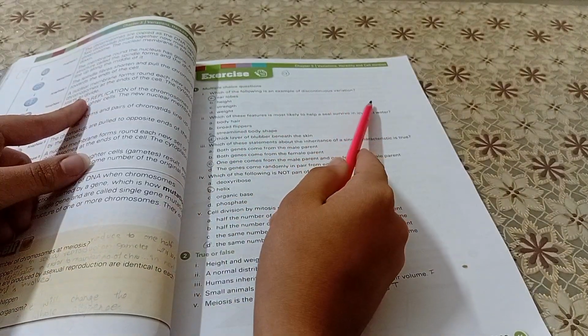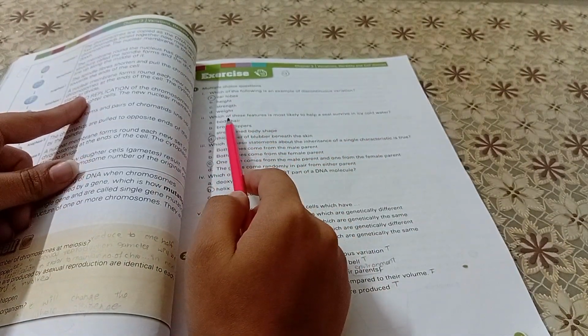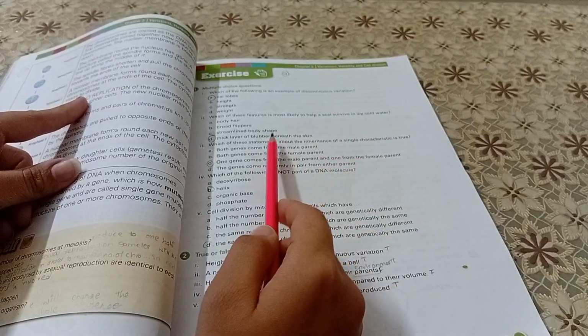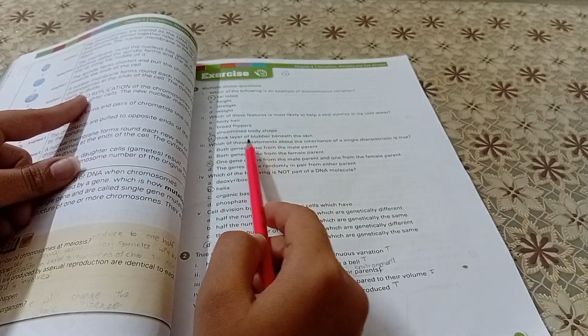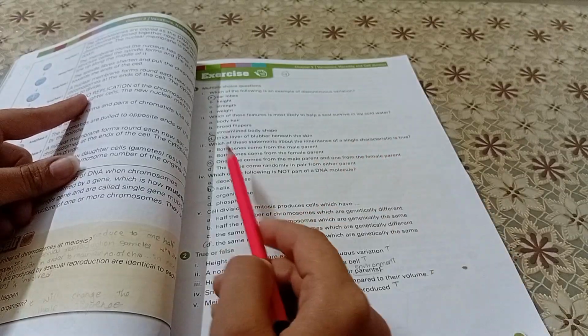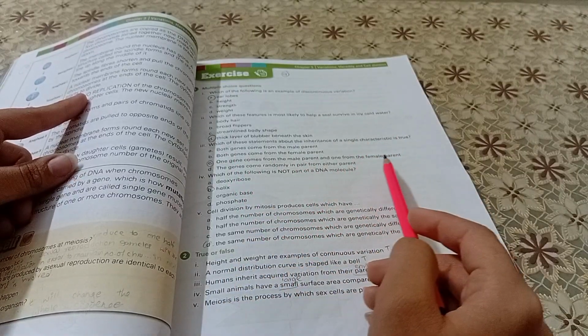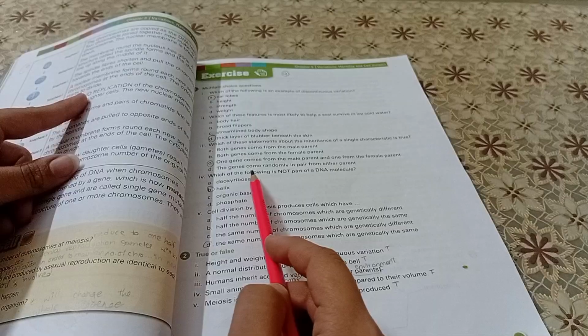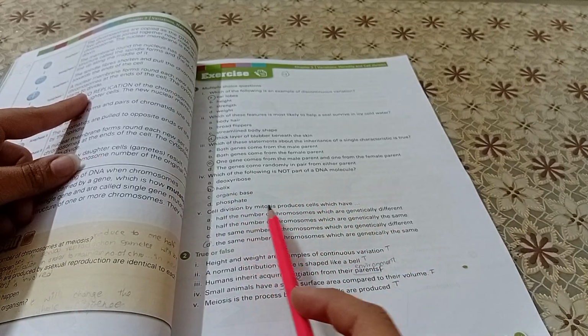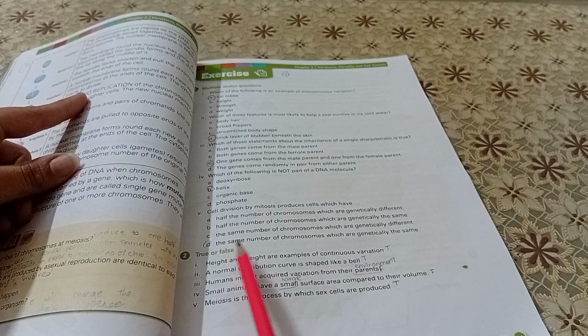Which of the following is an example of discontinuous variation? Earlobes. Which feature is most likely to help a seal survive in icy cold water? Thick layer of blubber beneath the skin. Which of these statements about the inheritance of a single characteristic is true? One gene comes from the male parent and one from the female parent. Which of the following is not part of a DNA molecule? Helix. Cell division by mitosis produces cells which have the same number of chromosomes and are genetically the same.